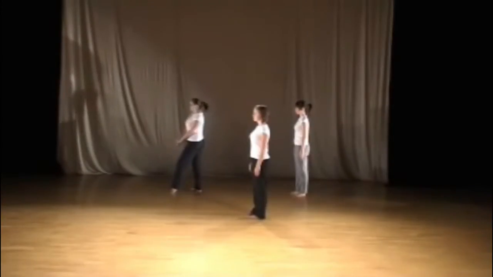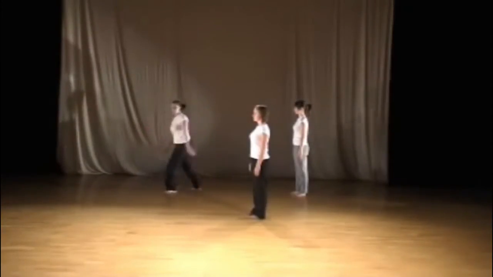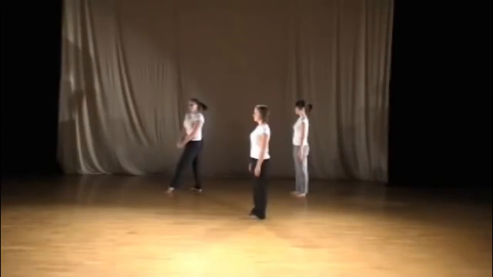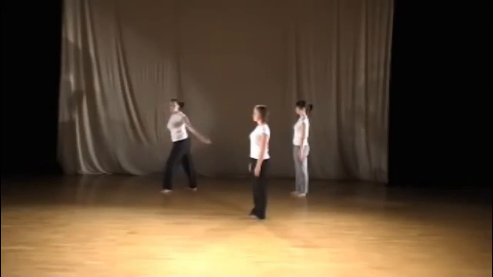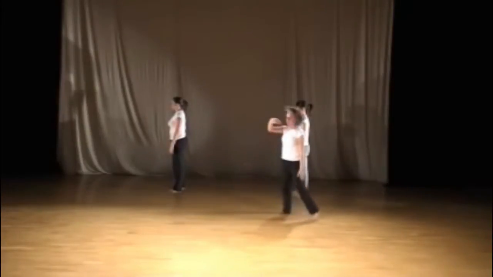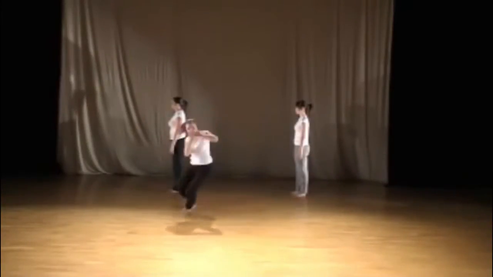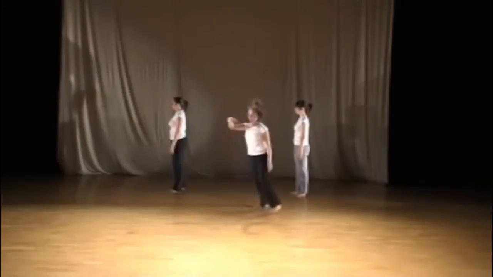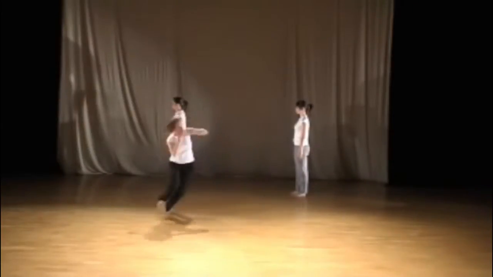Notice how the second dancer is adding repetition. Though her movement is different, she's still able to repeat, and it is still interesting to the eye. Now, as the third dancer begins to move, she adds a whole different aspect to the piece because she begins to travel in the space.